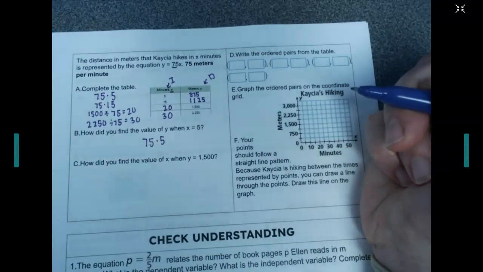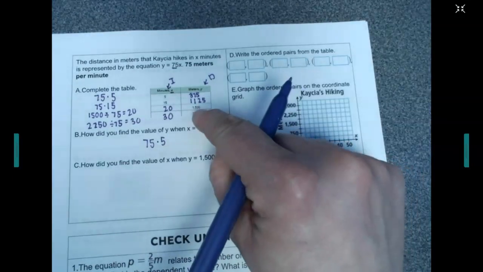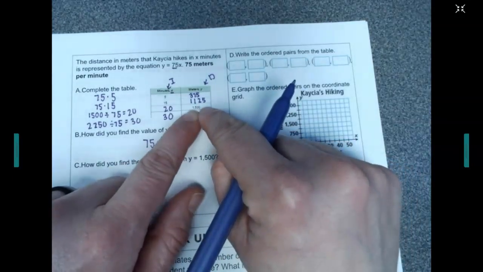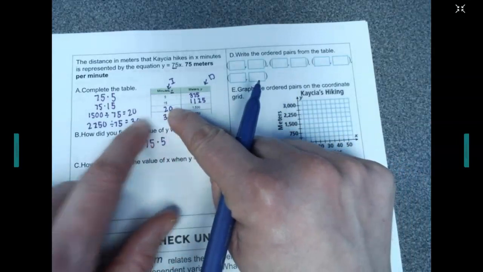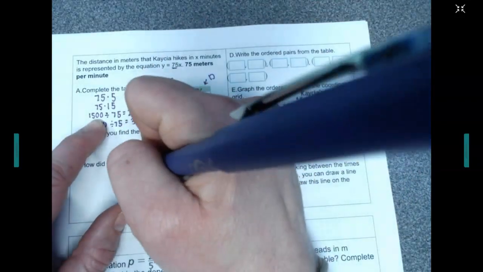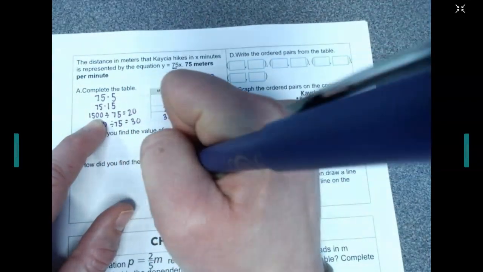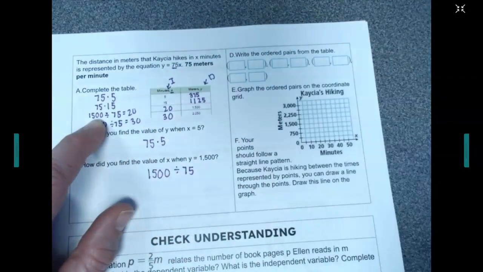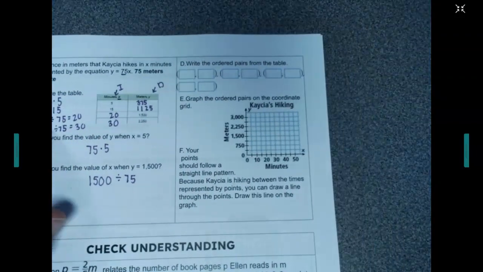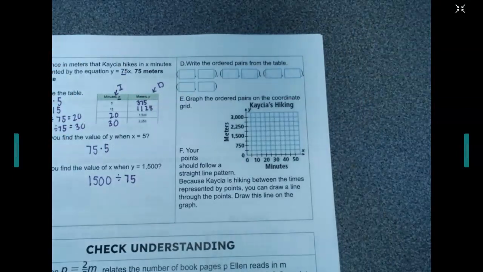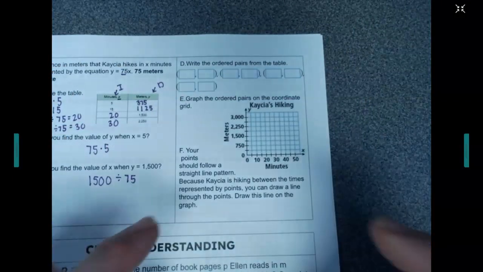C, how did you find the value of x when y was 1,500? So when it was 1,500, to get 20, what we did is we divided. So we took 1,500 divided by 75. We're continuing the problem over here. We're making it a little longer than it was before.